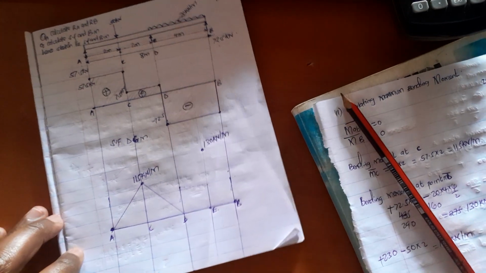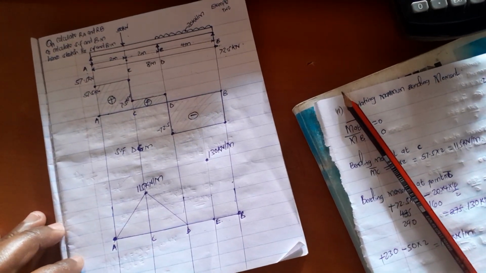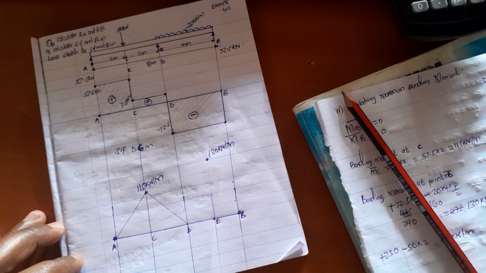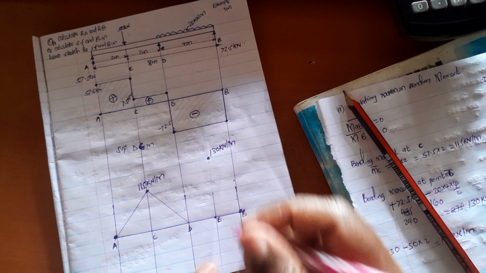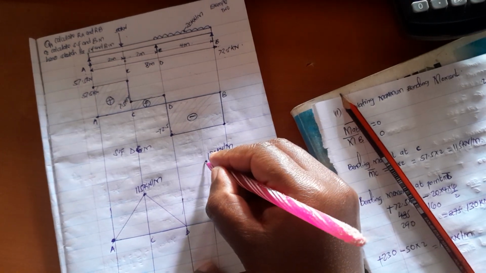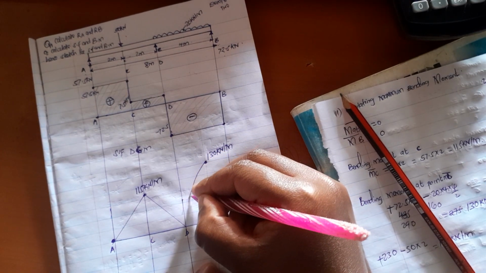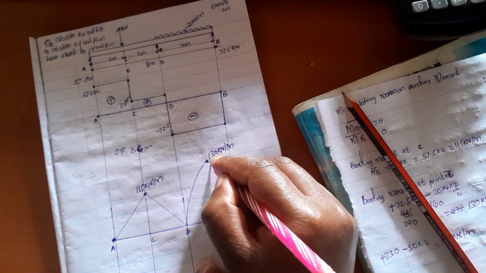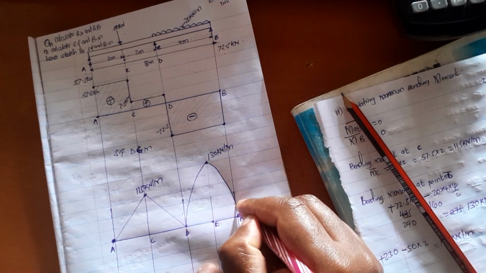And for a span carrying a UDL, the bending moment diagram will occur as a parabola. Is this a parabola or a semicircle? I don't know, something like that. So it will look this way.